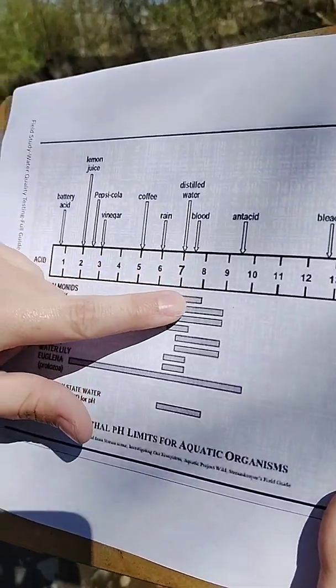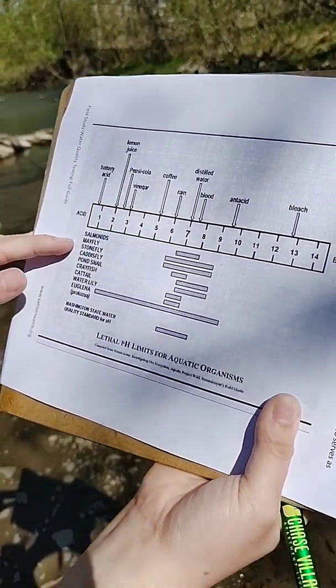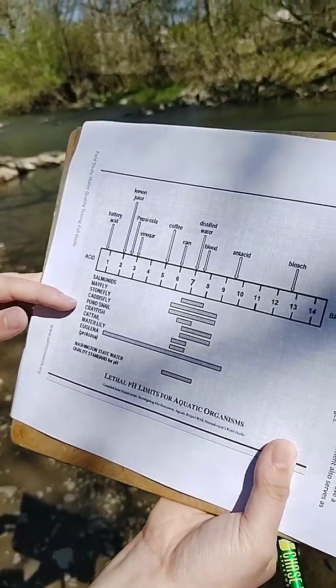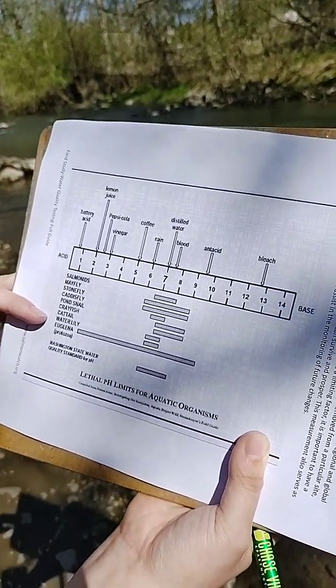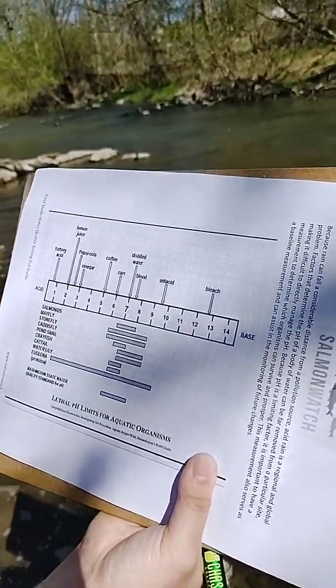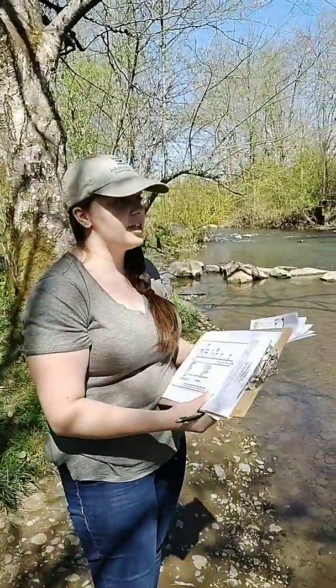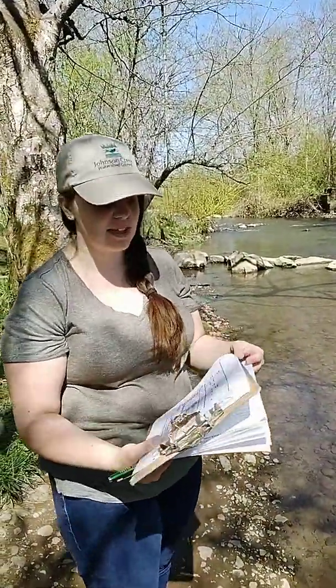But as you can see, it crosses almost all of the bars, right? Salmonoids, mayfly, stonefly, caddisfly, pond snail, crayfish, cattail, water lilies, protozoa. It covers all of them. Like I said, pH doesn't vary that much. If it did, it would be extremely lethal. So our pH score is good. This is what we want it to be at.